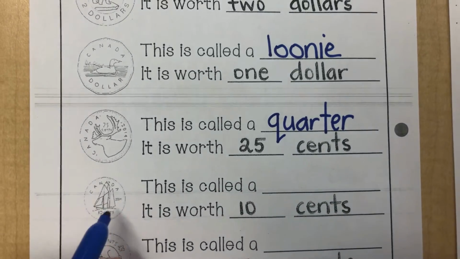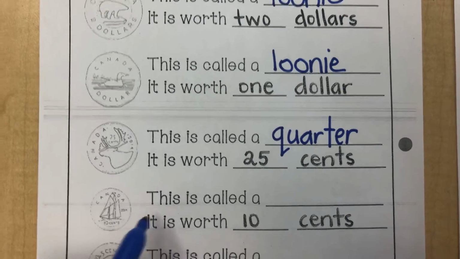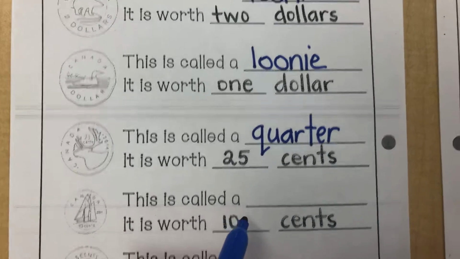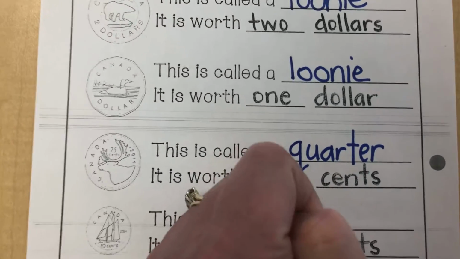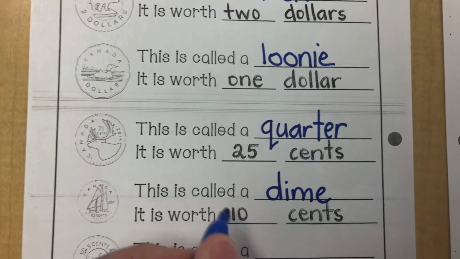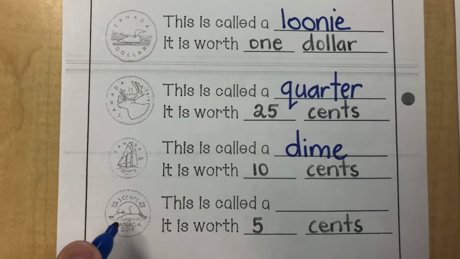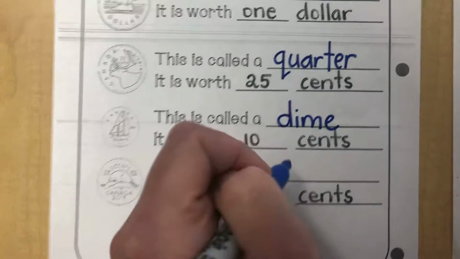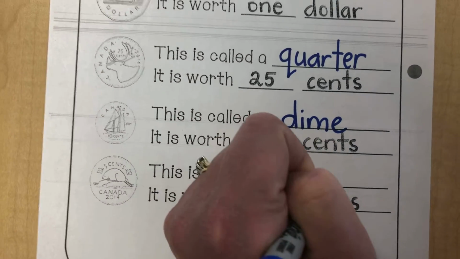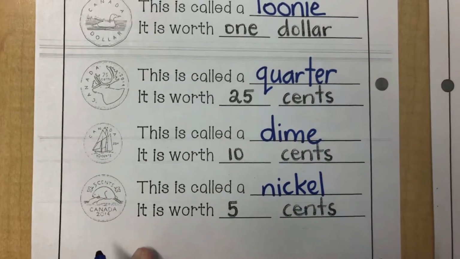Next one, the one with the boat, it's called the Blue Nose boat, famous kind of racing boat. This is called a dime, D-I-M-E, dime, and it's worth 10 cents. So dime, worth 10 cents. The last one, we did this one before, it's called a nickel. And nickel is spelled N-I-C-K-E-L, nickel, and it's worth 5 cents, okay?